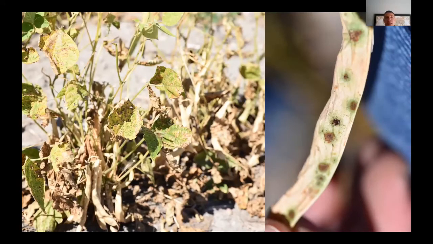The plant on the left has some leaf tissue left. That's actually more leaf tissue than most of the plants, but it's very covered up with rust. Same thing with the pods. You've got pustules on those pods. And you can see the pod is really shriveled up, and that's because of the rust.